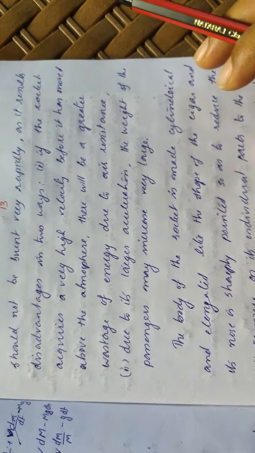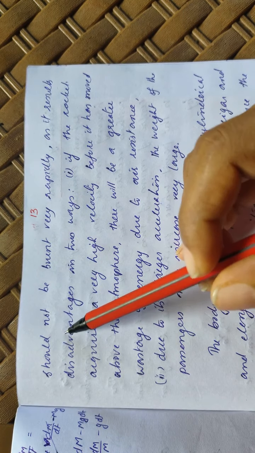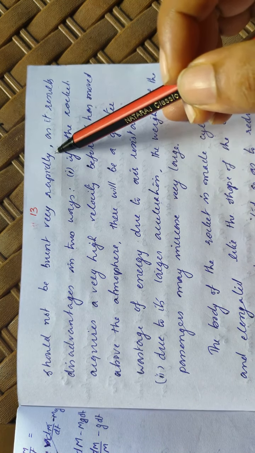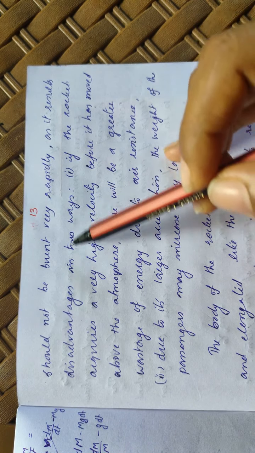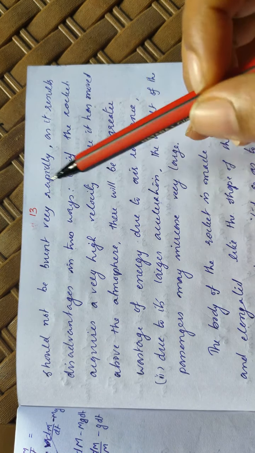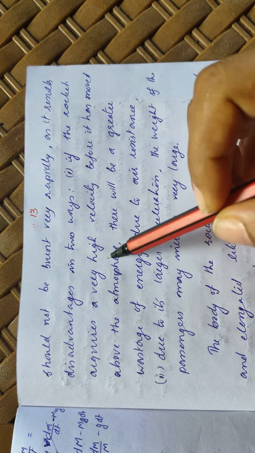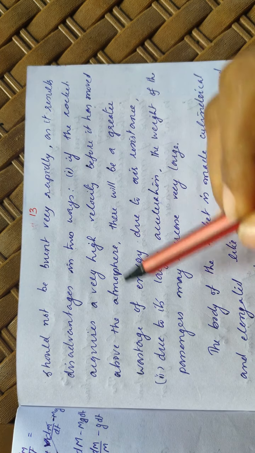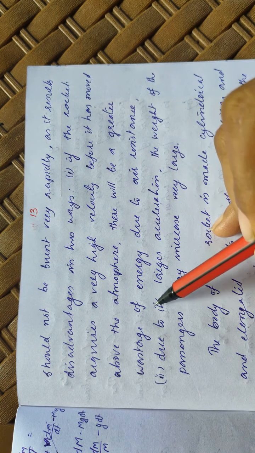So the fuel should burn fast, but it should not be burned very rapidly. There is again a limitation for this. The fuel cannot be burned very rapidly, as it results in disadvantages in two ways. One is, if the rocket acquires a very high velocity before it has moved above the atmosphere, there will be a greater wastage of energy due to air resistance.